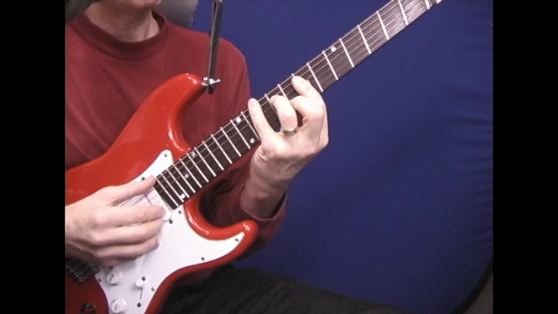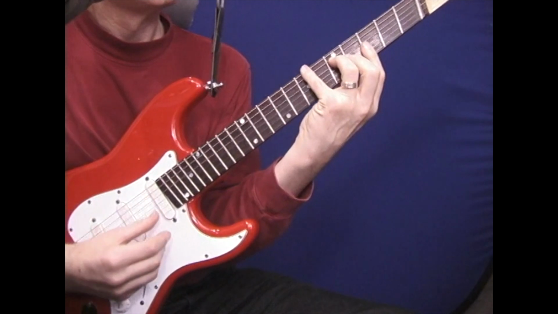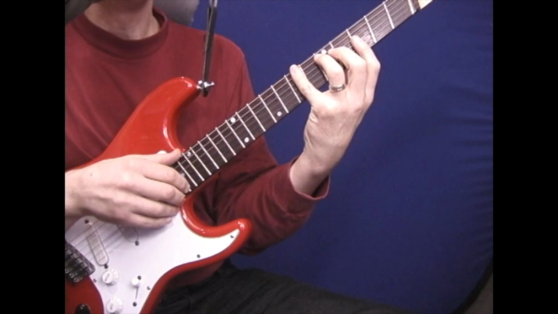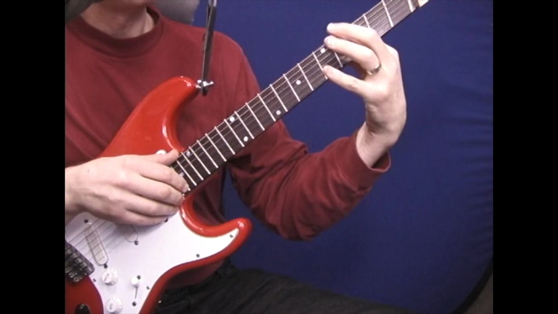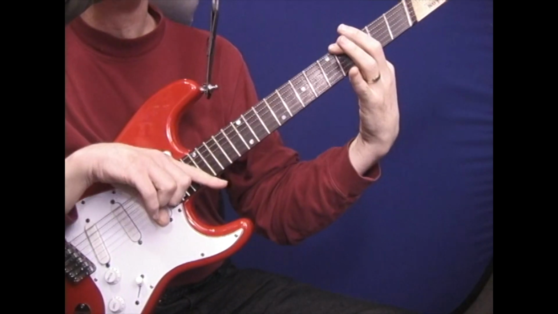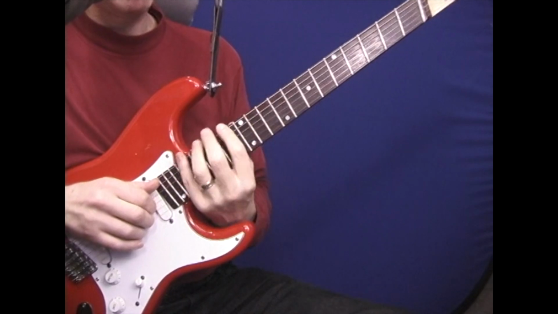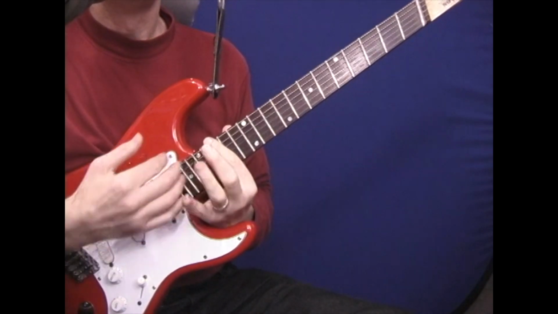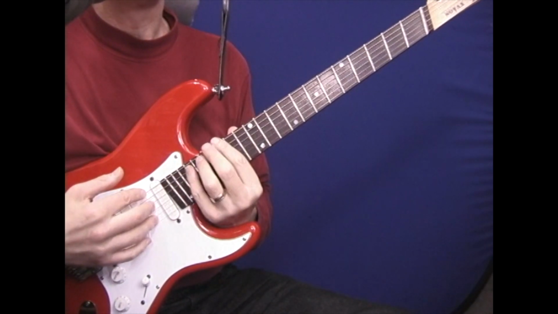And these three arcs include every note in the G chord from here through here. So the entire 12 fret range of the fretboard, and then the entire pattern will repeat, or would repeat if you had enough frets.